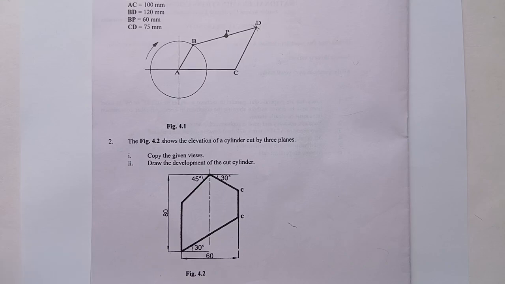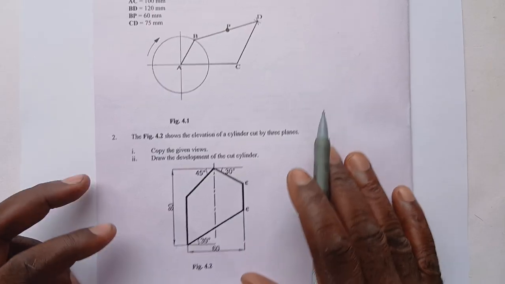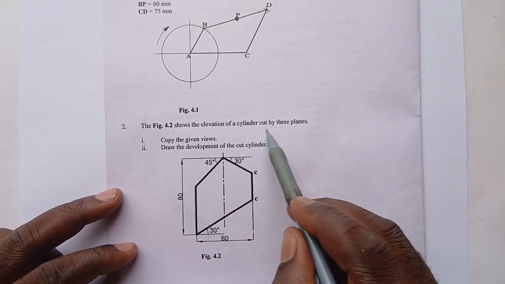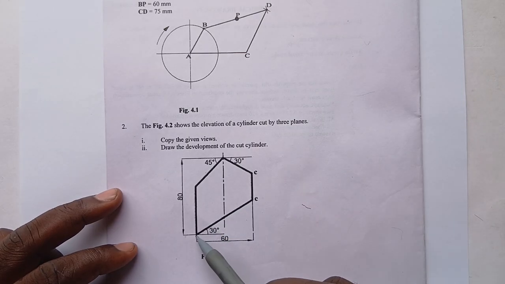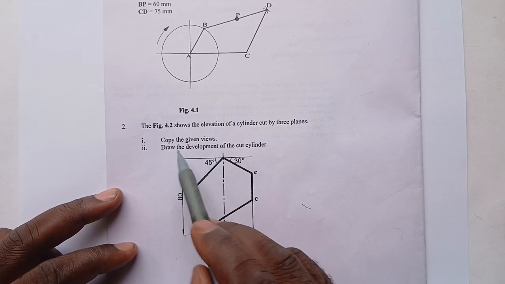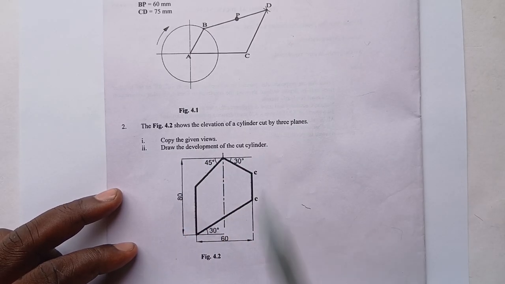Hi guys, welcome back. Question number 2, NECO examination 2025. The question says, the figure 4.2 shows the elevation of a cylinder cut by 3 planes. This is plane number 1, this plane number 2, and this plane number 3. Copy the given views. That's the first thing you should do. Draw the development of the cut cylinder.